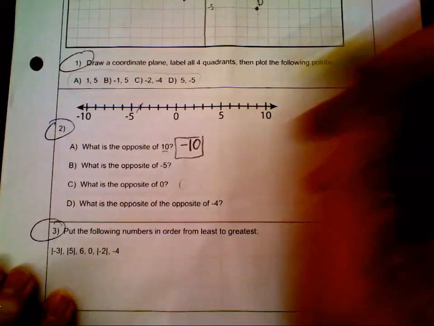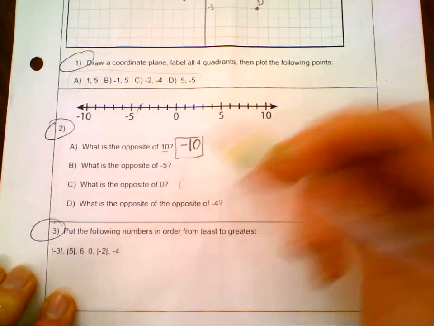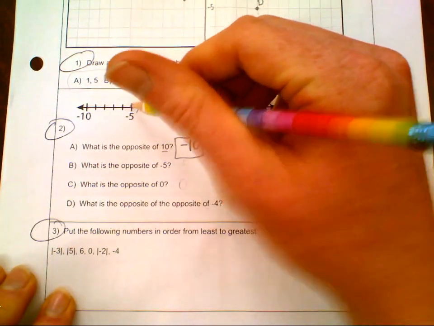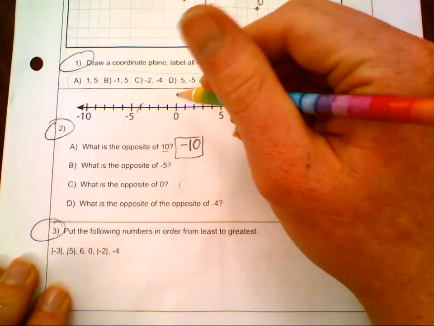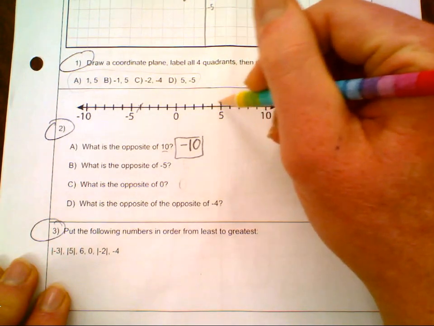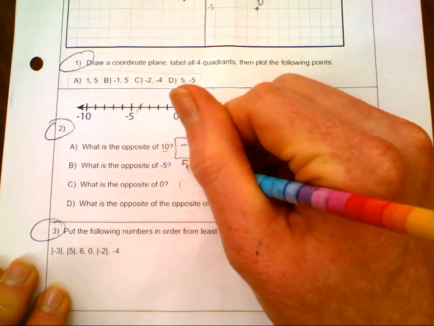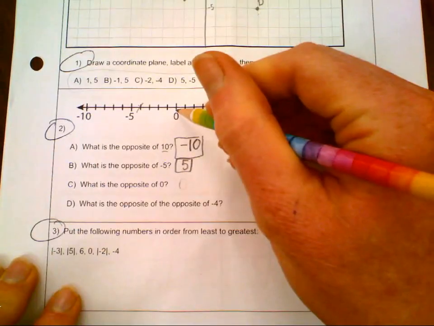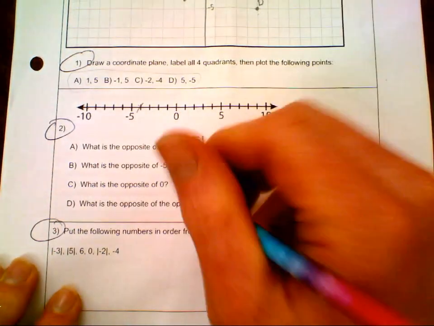What is the opposite of negative 5? The same rule applies. Negative 5 is 1, 2, 3, 4, 5 units away from 0. To find the opposite, I will go in the other direction. 1, 2, 3, 4, 5. So the opposite of negative 5 is positive 5. The opposite of 0 is 0. 0 is its own opposite.